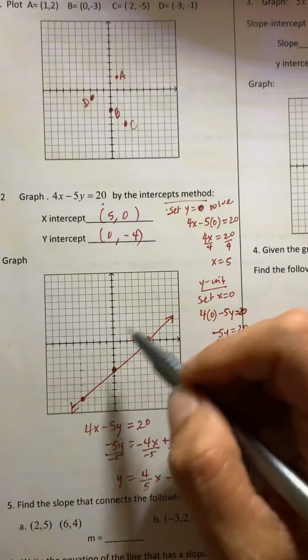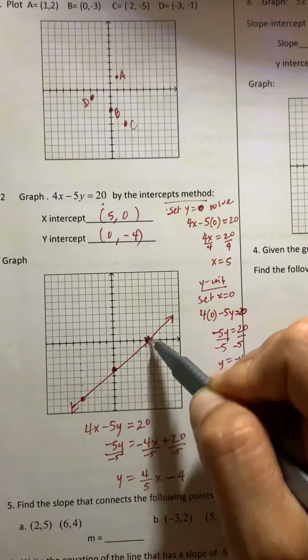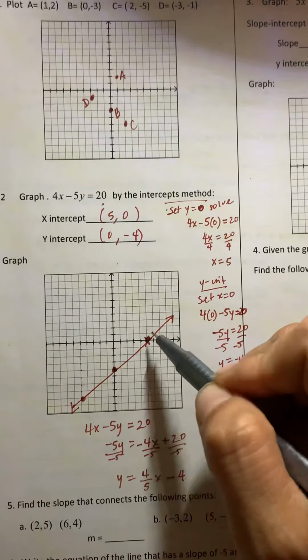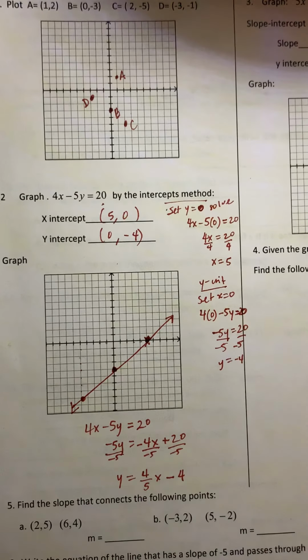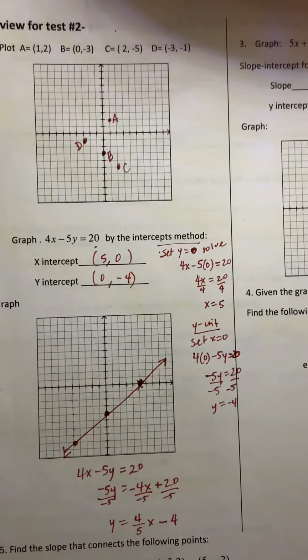Again, technically I'd be happy with this, and I think my math lab is also happy with this. So know how to get your intercepts, and that's problems 1 and 2. Watch the next video to get the next 2 problems.